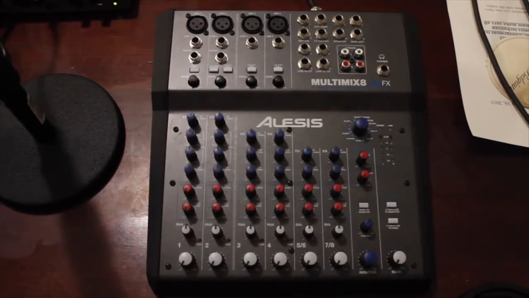How to use a basic audio mixer. We have a different type of video on how to use an audio mixer, and you obviously can see that I have a small one right in front of me here. But that really doesn't matter, because the concept of a mixer is the same everywhere for every single mixer.